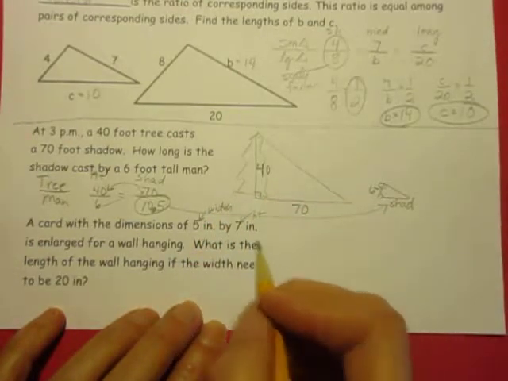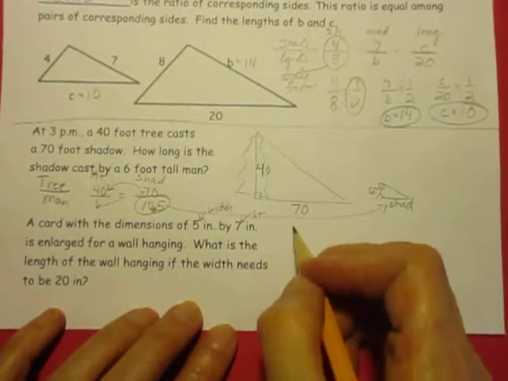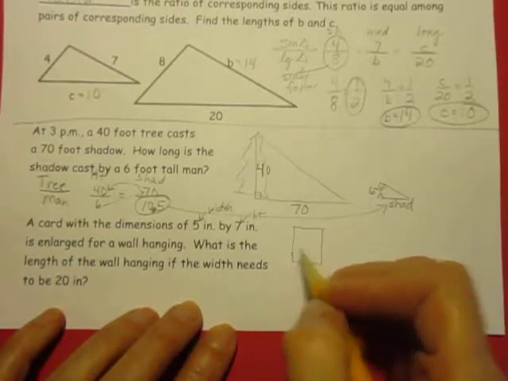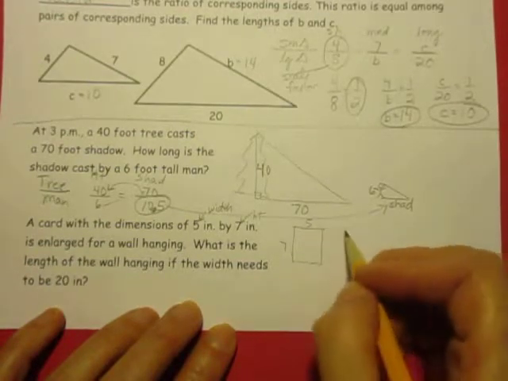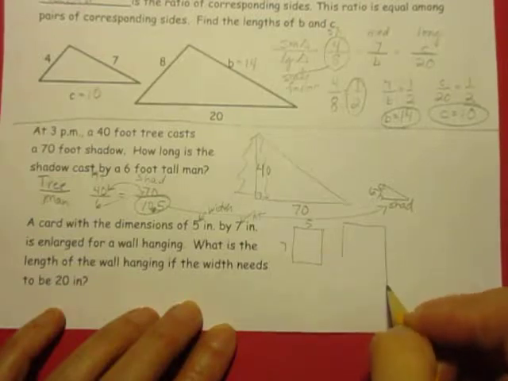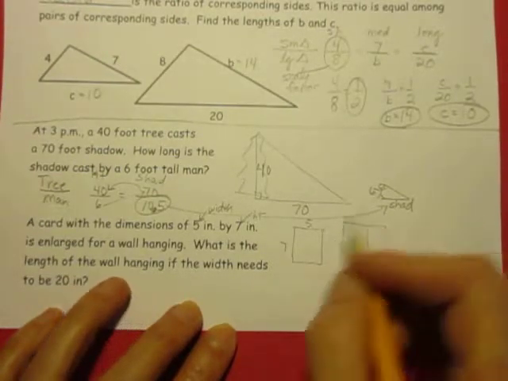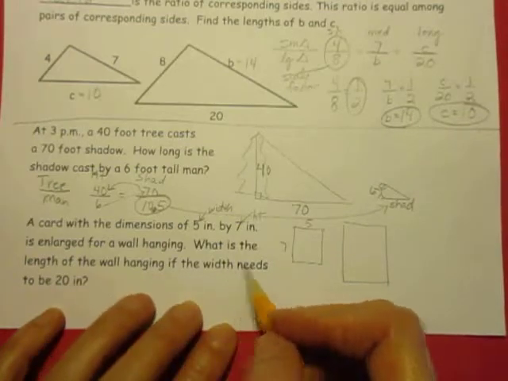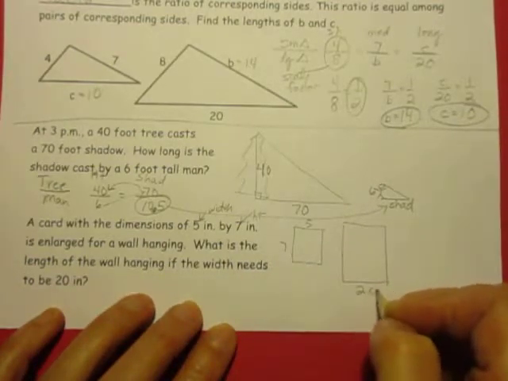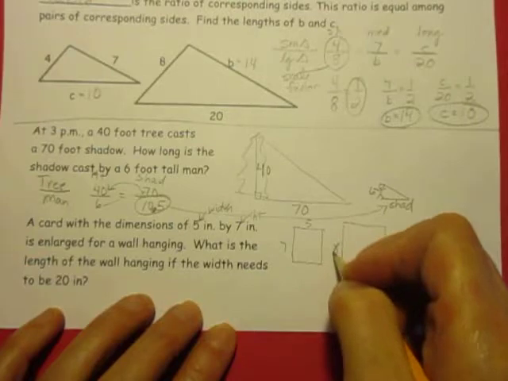So we're going to set this up. I think it's going to be easier to draw a picture. So we have 7 by 5, and it's a portrait picture, and we know that we need to find the length if the width needs to be 20. So that's going to be our 20 here, and we're trying to find this height.